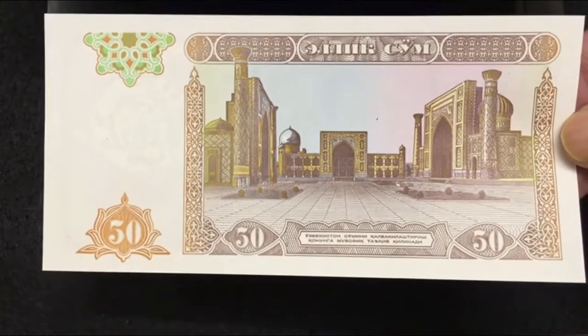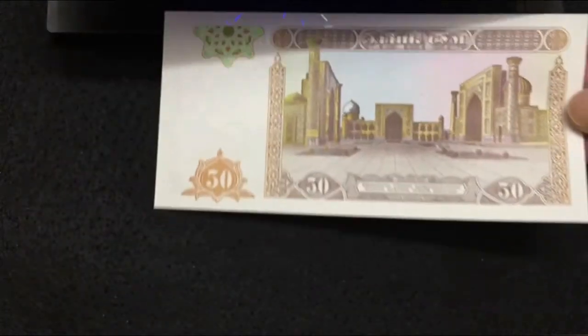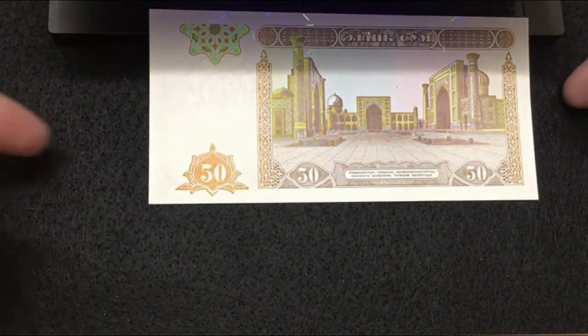This is back side of 50 Uzbekistan. Oh, there's very colorful building that is visible under the UV light. Everything is getting reflected in golden color under the UV light. So that's kind of a security marking that is visible under the UV light and is getting reflected in golden color. Let's pick up our next bill in the row.